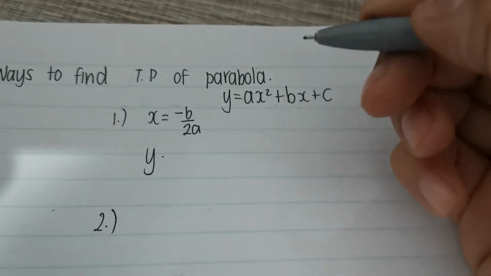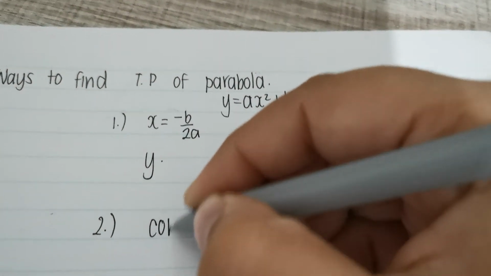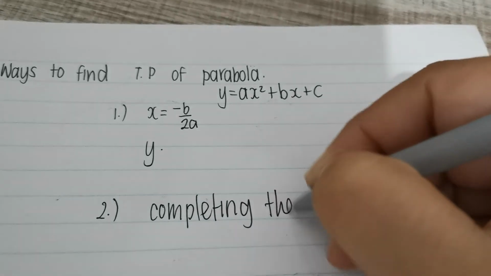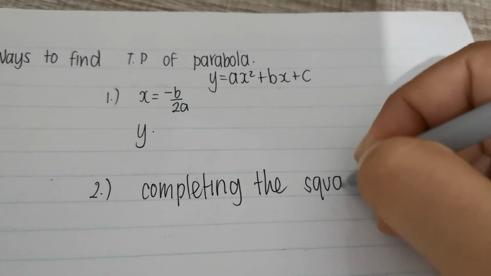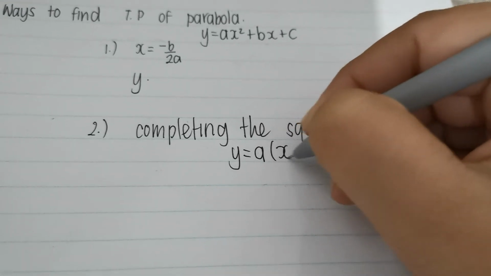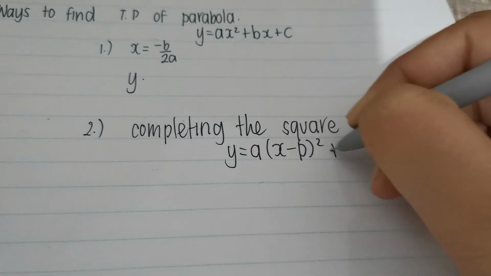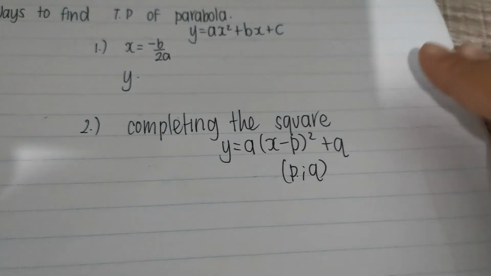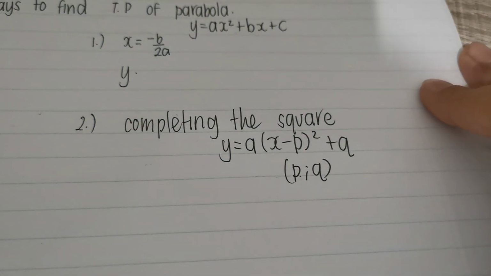The second way of doing it is by completing the square. When you complete the square, you're going to end up in this format: y is equal to a times (x minus p) all squared plus q, where my p and my q are going to be the turning point. So that's the second way.